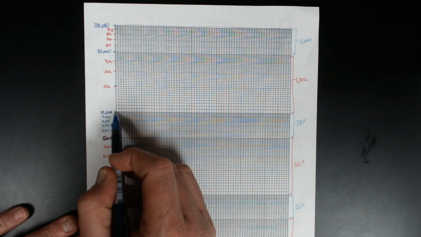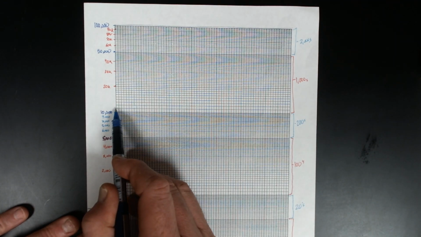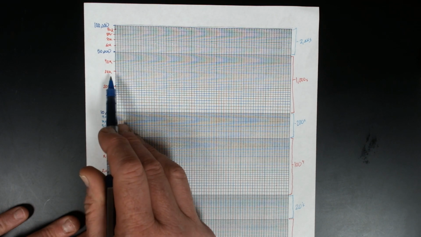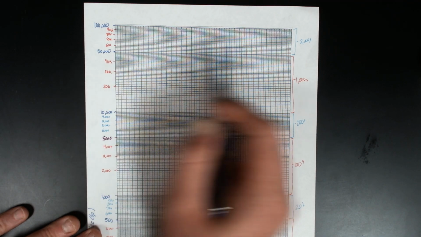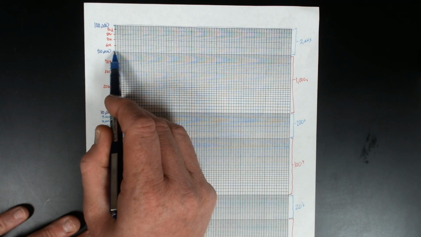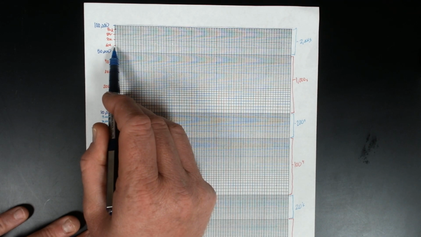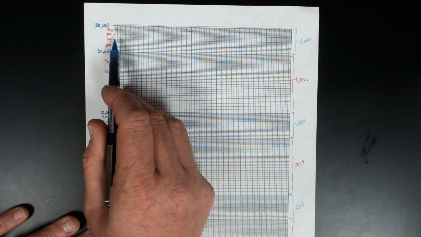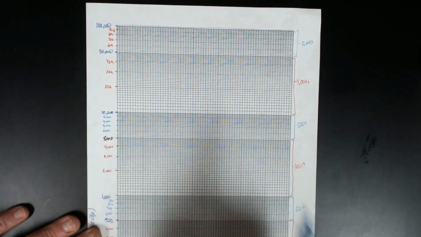As we go up, we're going 10,000. Now we're going up by 1,000, so 11,000, 12,000, 13,000, 14,000, 15,000, all the way to 20 and 30 and 50. And then when we get to here, we're going up by 2,000s now. 52,000, 54,000, 56,000, 58,000, 60,000, 62, 64, 66, 68, 70, 72, right?